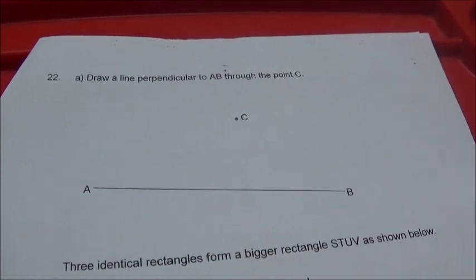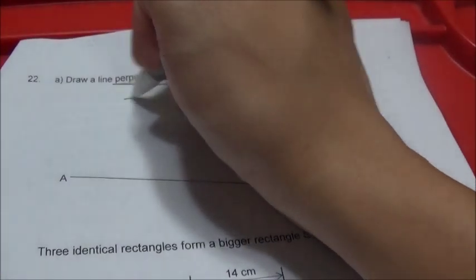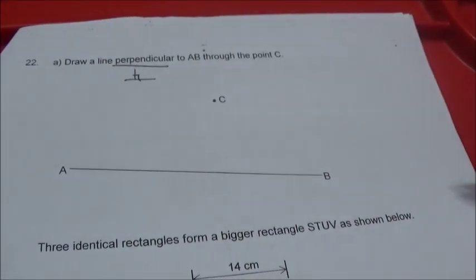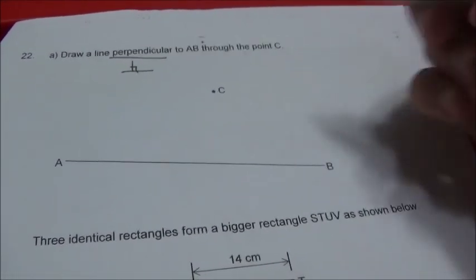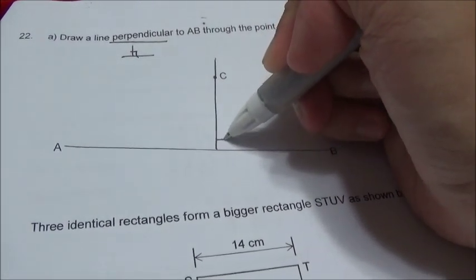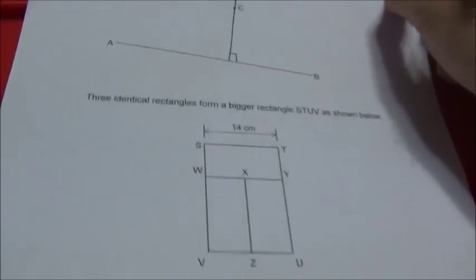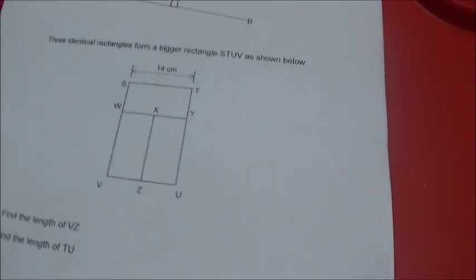Okay, question 22. Draw a line perpendicular to AB through the point C. Okay, perpendicular means there must be a 90 degrees. Alright, using a ruler, you got to draw a straight line down, and this is how it looks like. Okay, please do not use freehand. Alright, please use a ruler. Okay, we move on to the next part here.